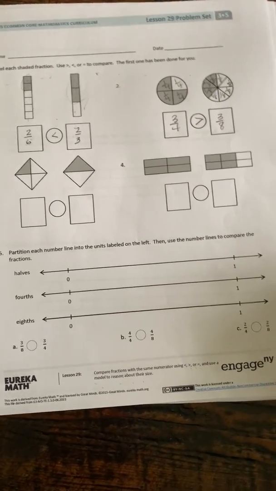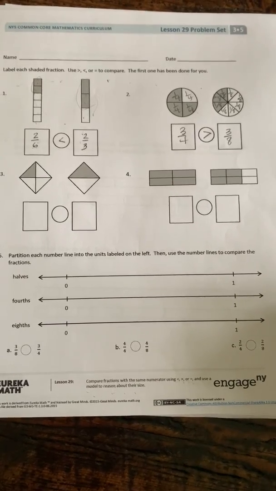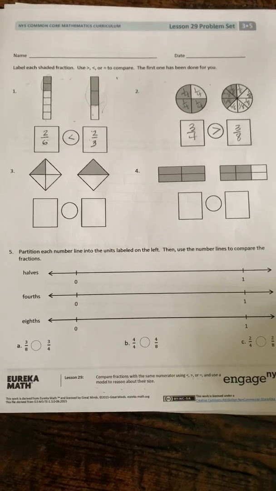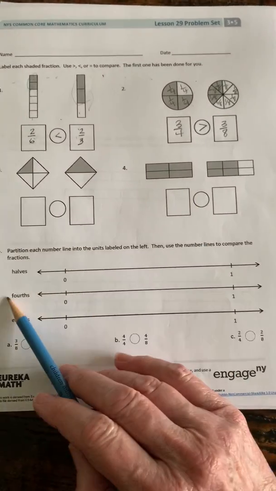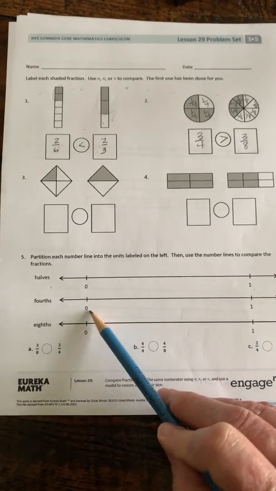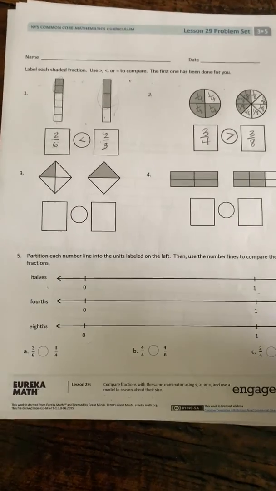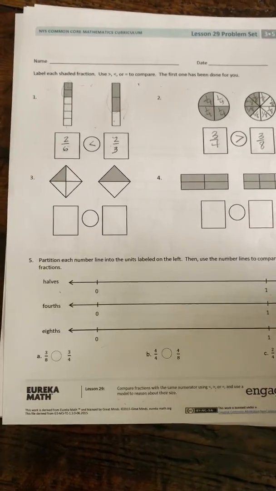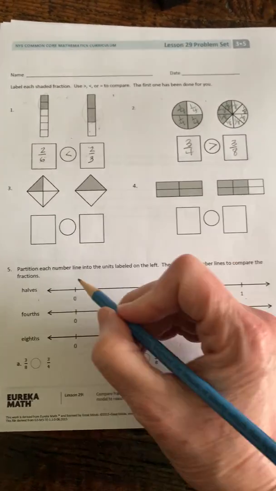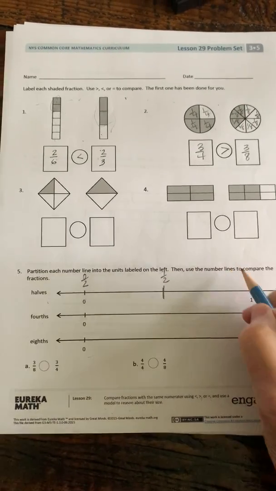And we're going to go down to the number line because we can also use number lines to compare fractions. So it says partition each number line into the units labeled on the left, then use the number line to compare the fractions. The first number line tells us to use halves, and they have my 0 and 1 in the same spot on every single number line, which is really helpful. That's the way I know my wholes are the same. So halves means 2 equal parts. So I am going to split this number line right in half. That's right about in half. And then I'm going to label it 0 halves, 1 half, and 2 halves.